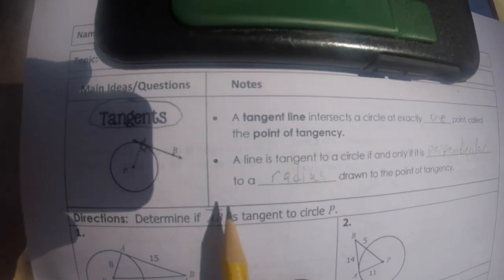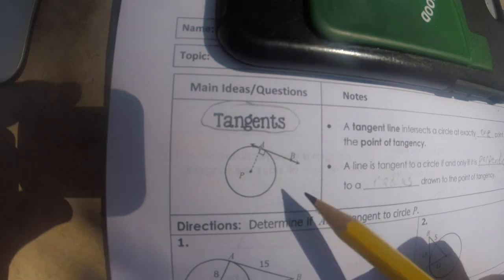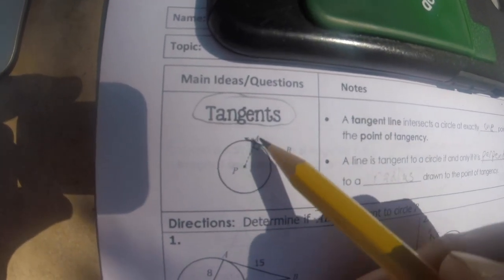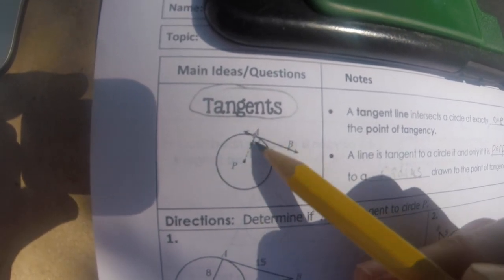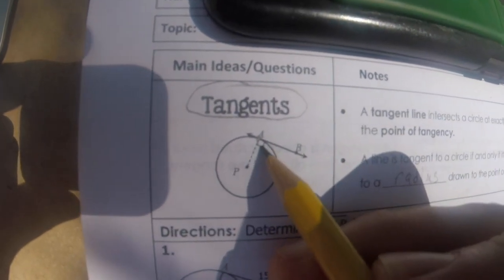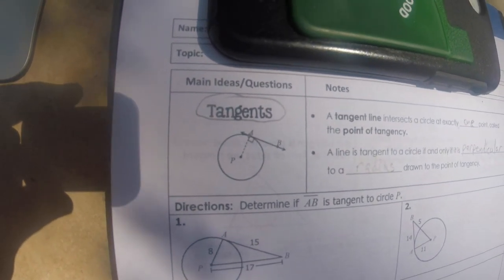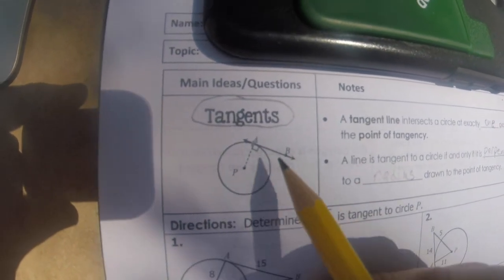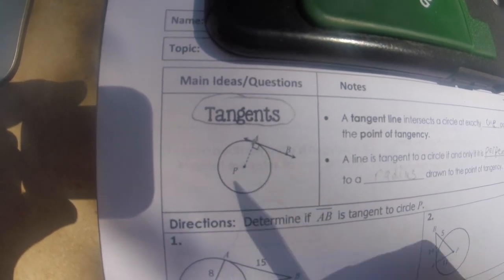Okay, so what's this saying? A line is tangent to a circle if and only if it is perpendicular to a radius. What's the radius in this picture? Well, the radius is AP. The tangent line is AB. So if AB is tangent and AP is the radius, that means there's a right angle here at A. Those are the two major things you need to know about a tangent line. One, it intersects a circle at 1 point. Two, at that point of tangency, there is a 90-degree angle made with the radius.